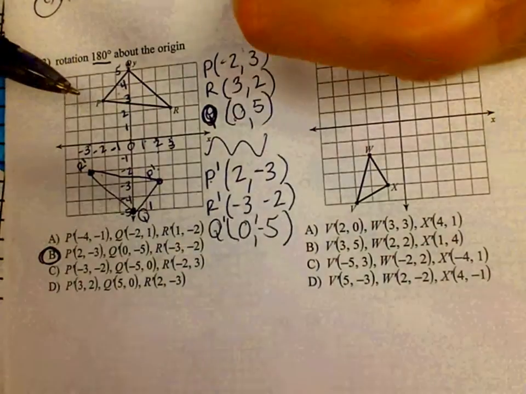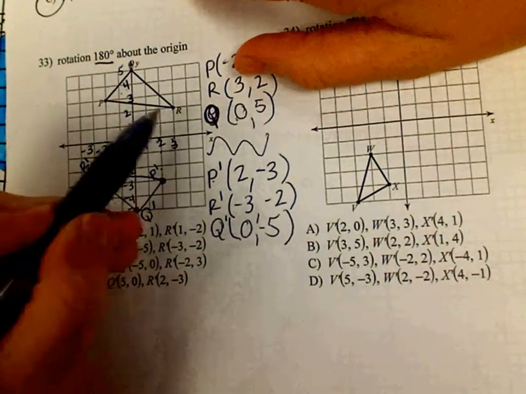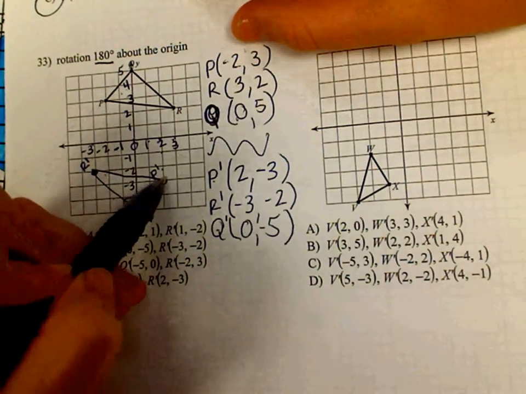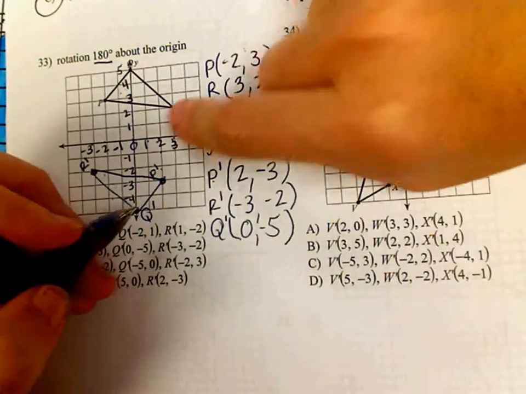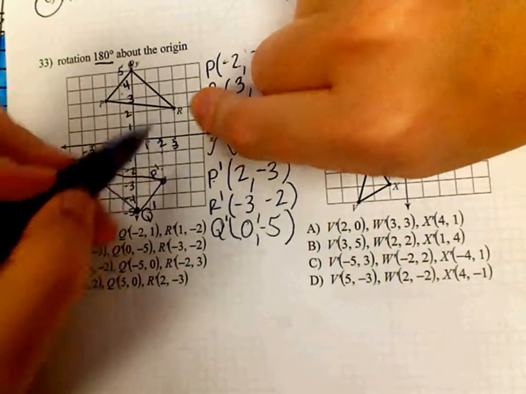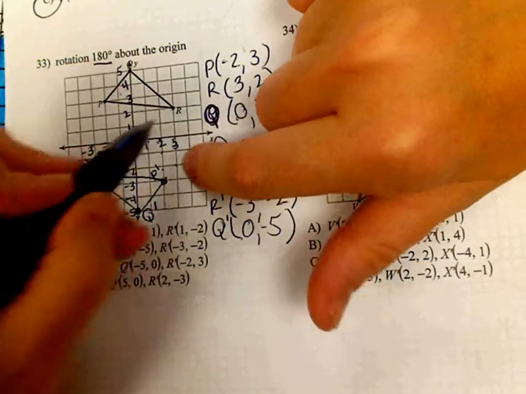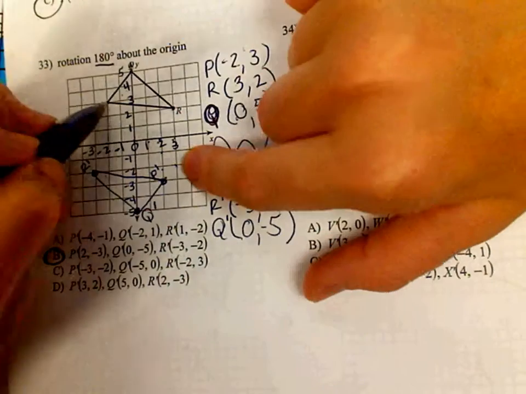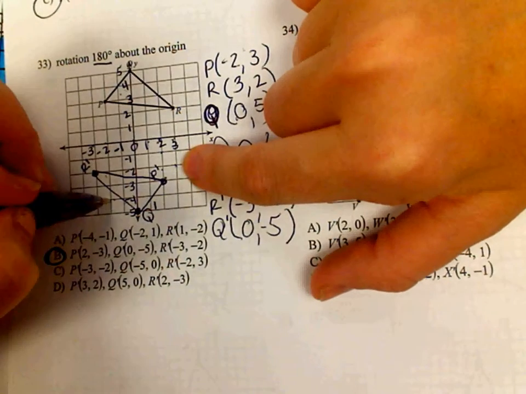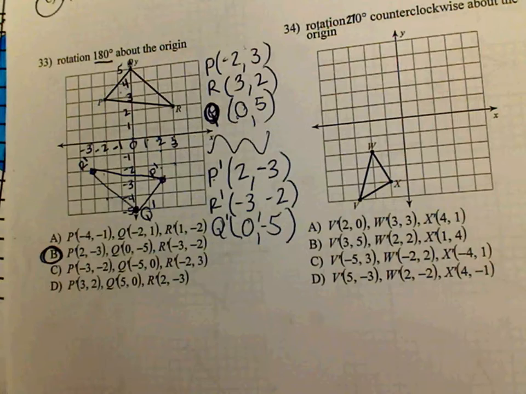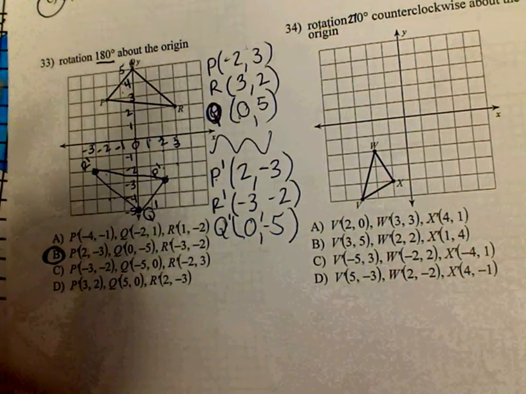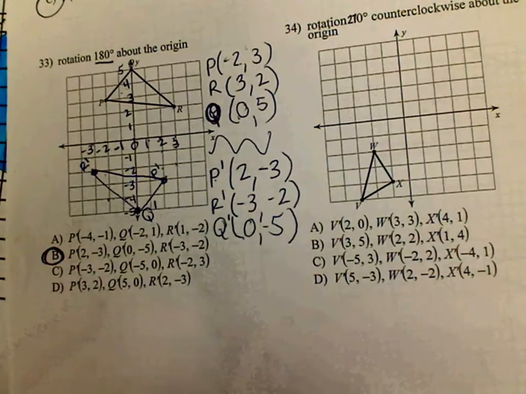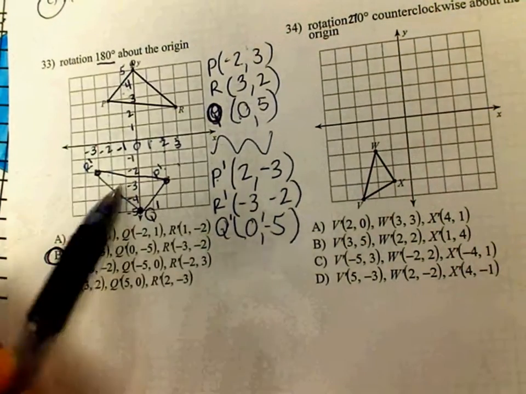But if you look closely, look at the letters. Do the R and the R match up? They don't. If this was a reflection, R would be here and R prime would be right here. They would be on the flip side of the x-axis, and P would be here, and then P prime would be down here. So you have to make sure, if they ask you a question like that, that you're looking closely at the letters and making sure that they match up for a reflection, because this is definitely a rotation.